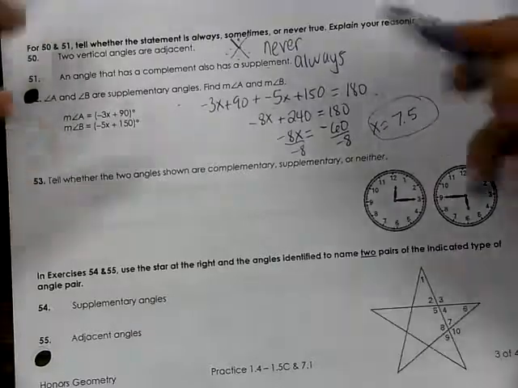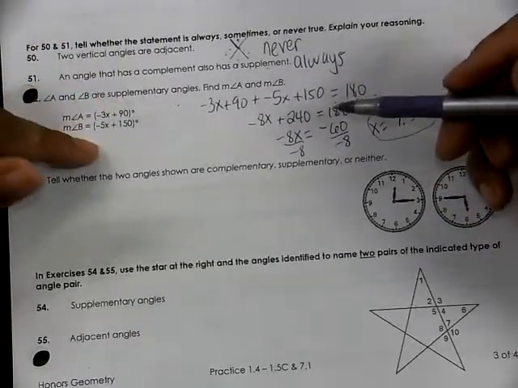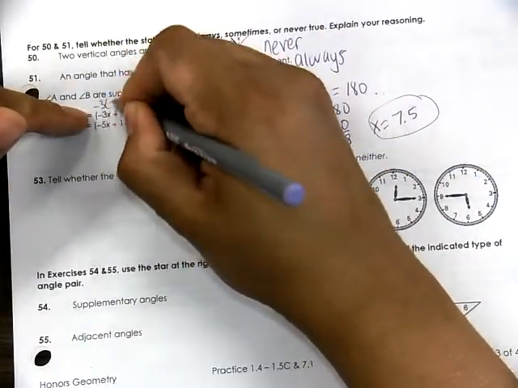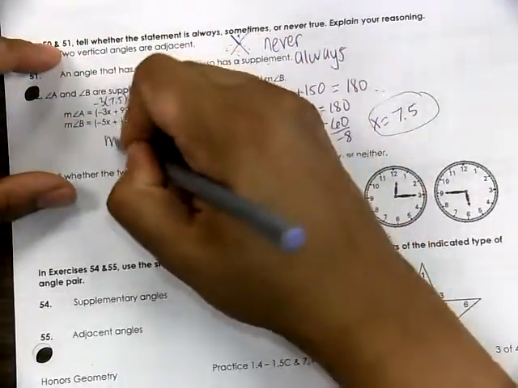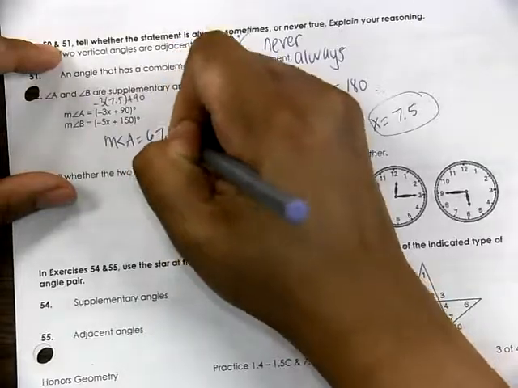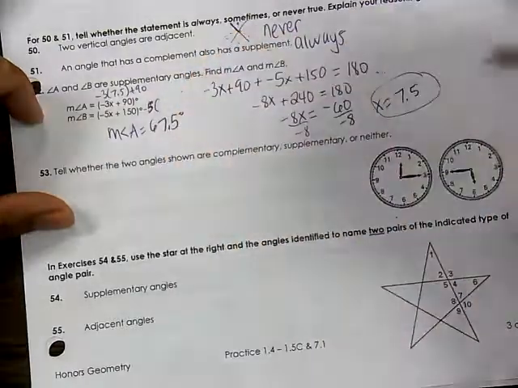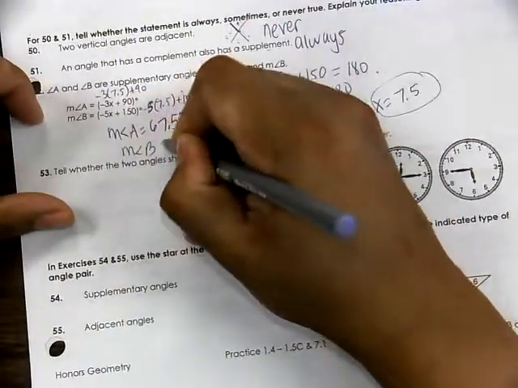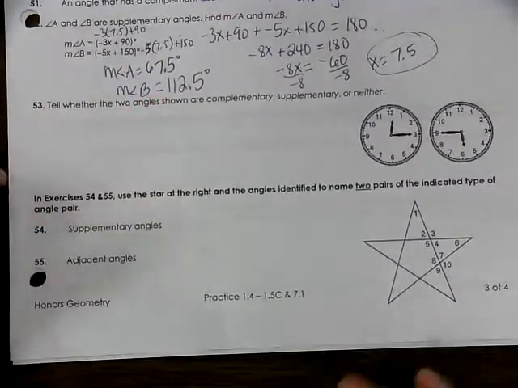That's x, but remember the question said to find the measure of angle A and B separately. Each of them is going to be different. They're not the same, right? They're supplementary. So negative 3 times 7.5 plus 90 comes out to the measure of angle A equaling 67.5 degrees. And then same idea for the second one, negative 5 times 7.5 plus 150 comes out to measure of angle B equaling 112.5. And together those two are supplementary. They add up to 180.